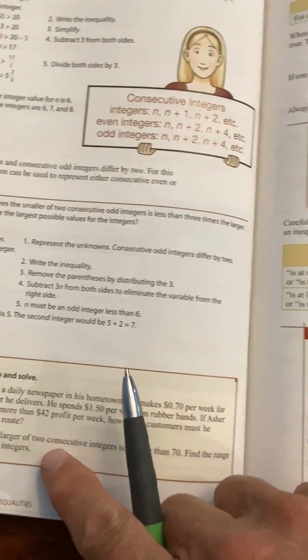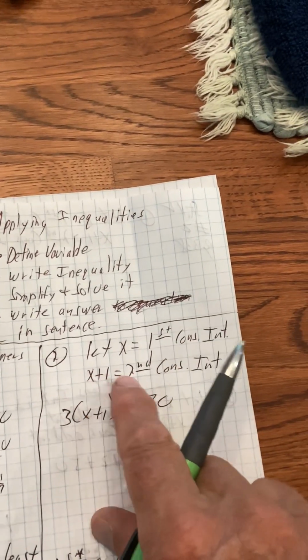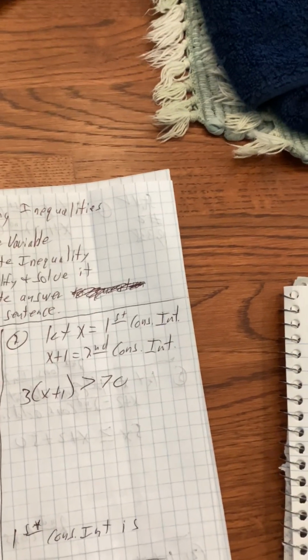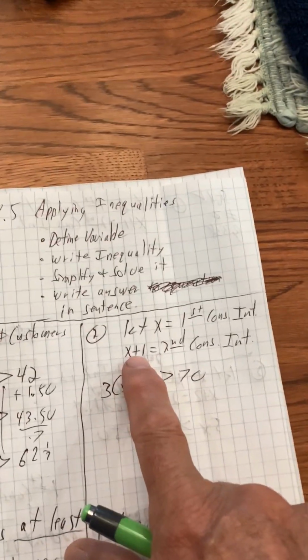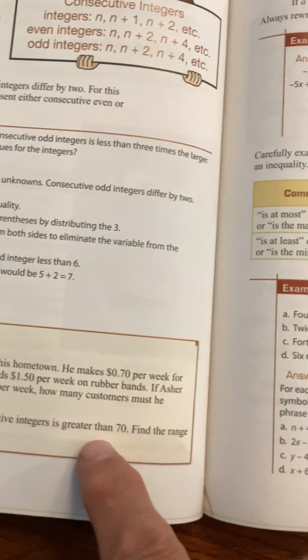Number 2. 3 times the larger of 2 consecutive integers. All right, so let x equal the first consecutive integer and x plus 1 equal the second consecutive integer. Right? And then it's 3 times the larger. So 3 times parentheses x plus 1 is greater than 70.